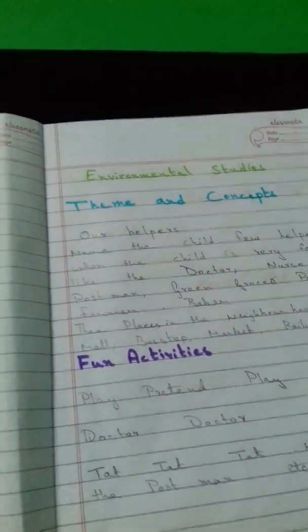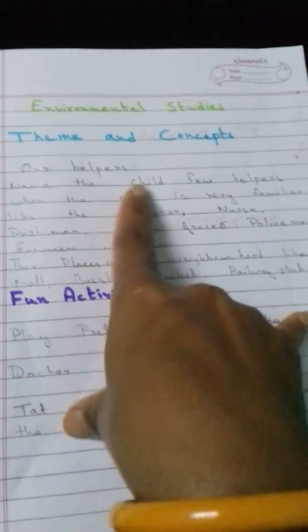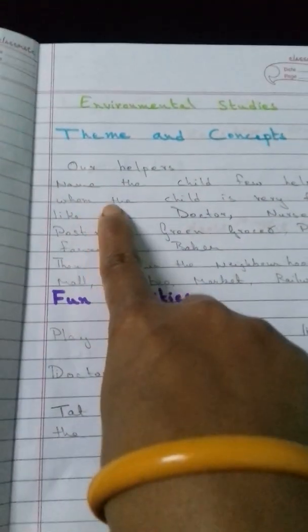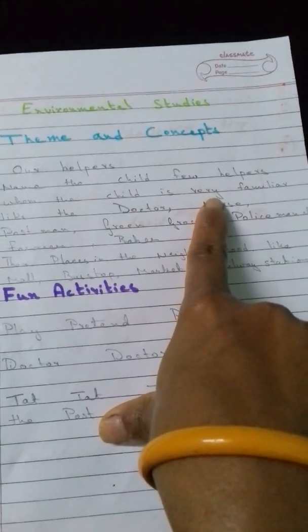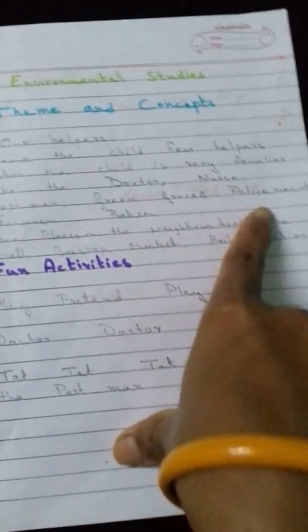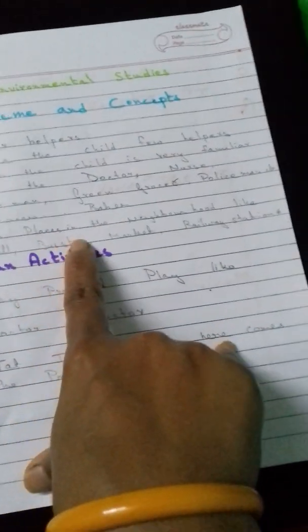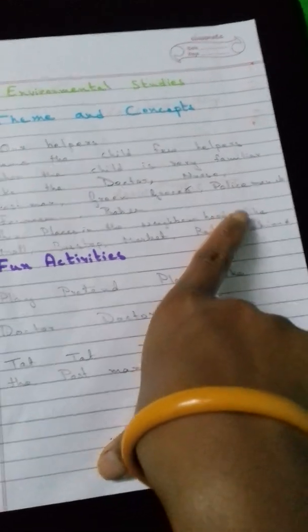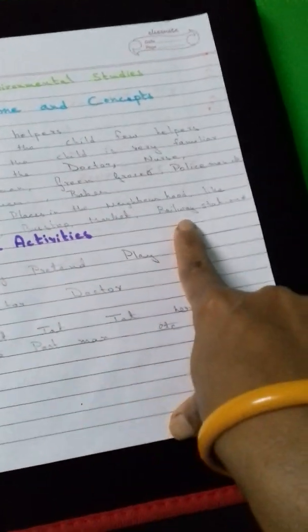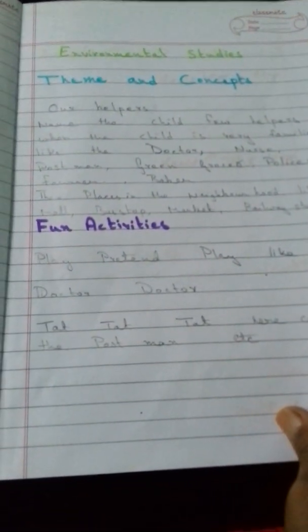Then in environmental science, the theme and concept is our helpers for the first and the second week. Now name the child a few helpers whom the child may be very familiar with, like for example doctor, nurse, postman, greengrocer, policeman, farmer, baker, etc. Then you can also teach the places in the neighborhood like mall, bus stop, market, railway station, etc. And in fun activities you can do all pretend play like doctor, doctor, and tat tat tat, here comes the postman, etc.